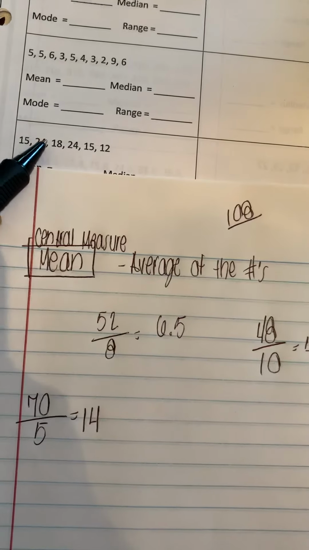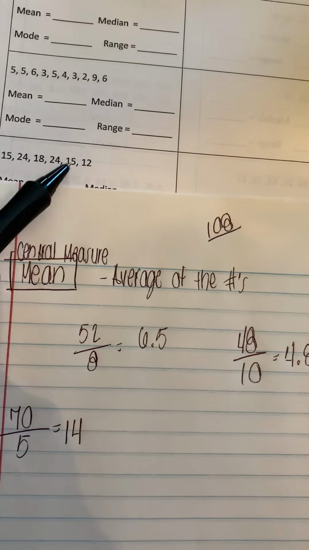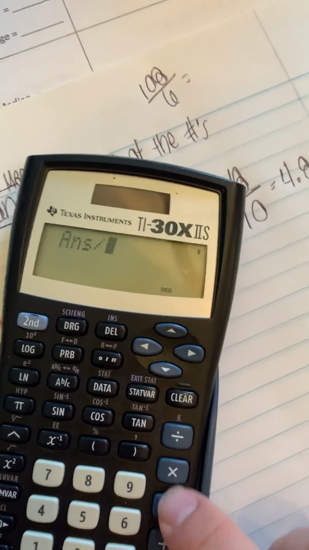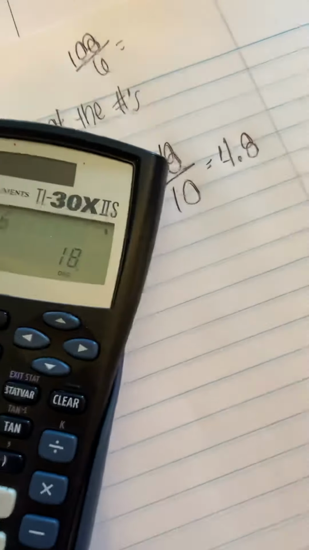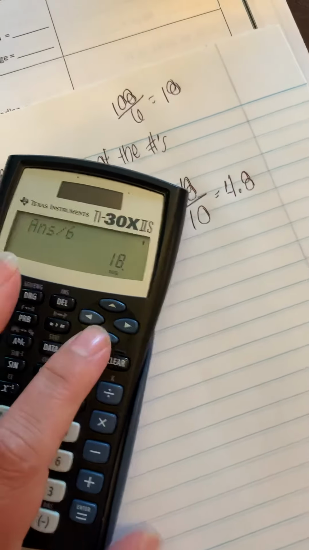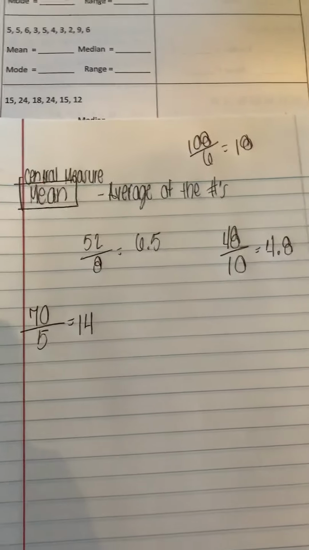And then I'm going to divide that by how many numbers there are. There are 1, 2, 3, 4, 5, 6 numbers. So 108 divided by 6 is 18.